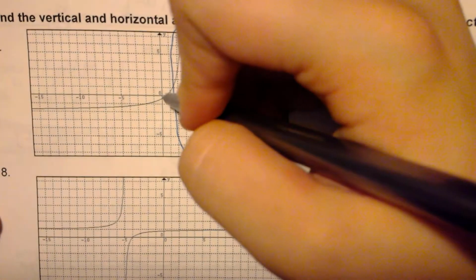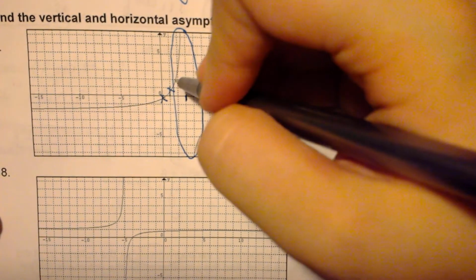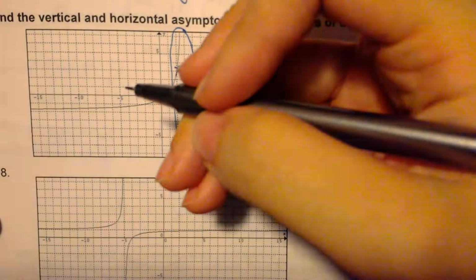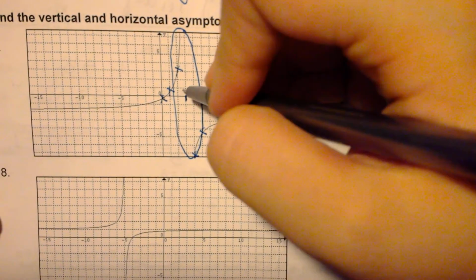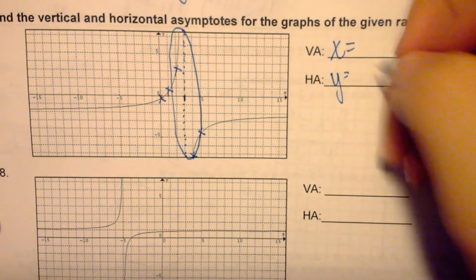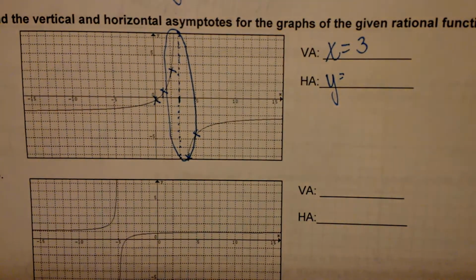So this one, it can't be at 0 because it crosses 0. It can't be 1, it crosses at 1, and it can't be 2. Then coming on from the right, it can't be 5, and it can't be 4. So that leaves 3. So my vertical asymptote is at x equals 3.